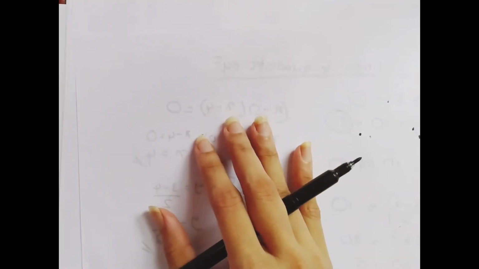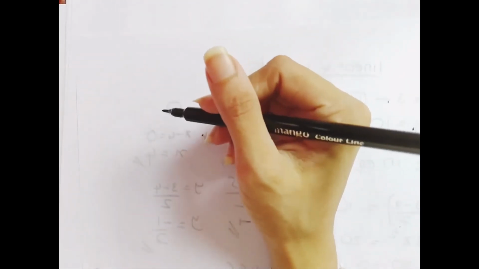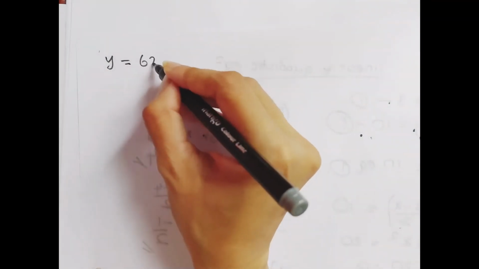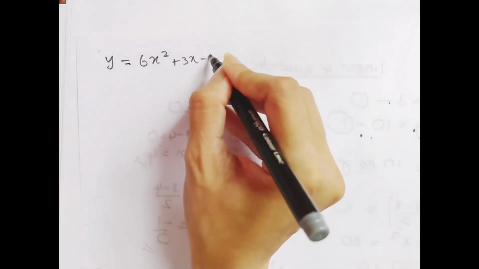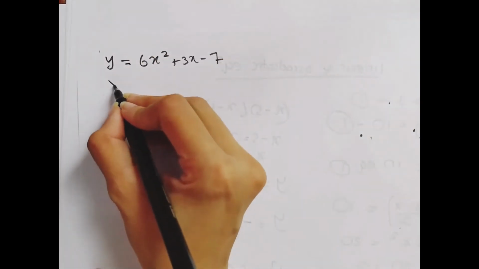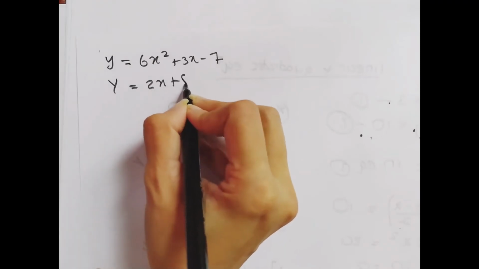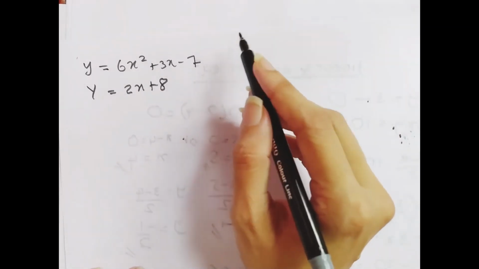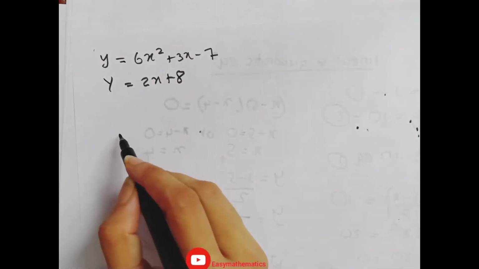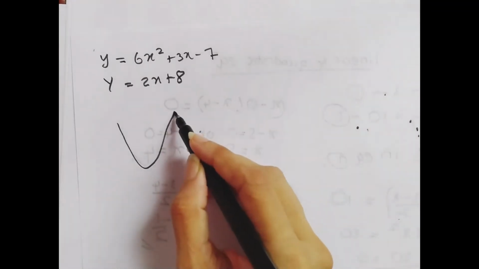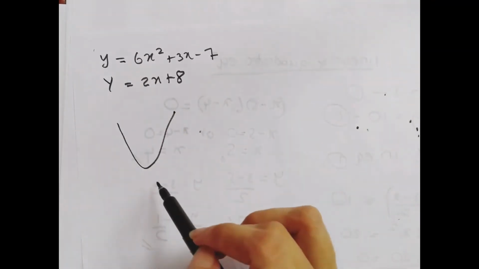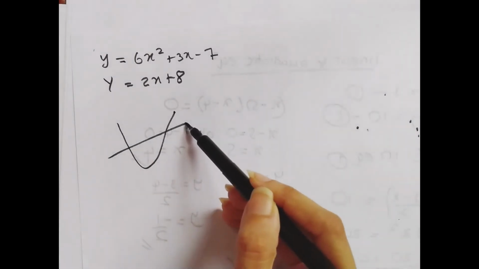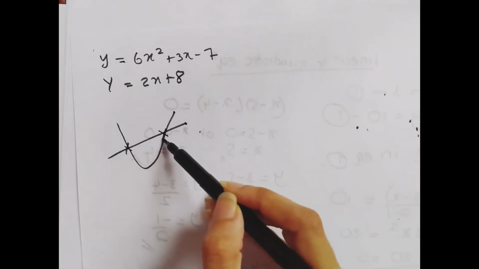Okay, so you want to know the number of points of intersection of the pair y equals 6x squared plus 3x minus 7 and y equals 2x plus 8. So that means if you have an equation like this, your graph is like this for the quadratic, and the straight line is like this, the linear equation. So here there are 2 points.